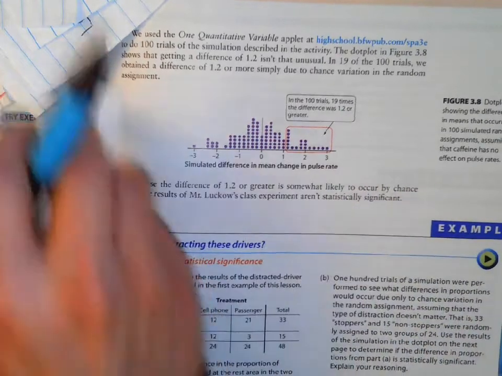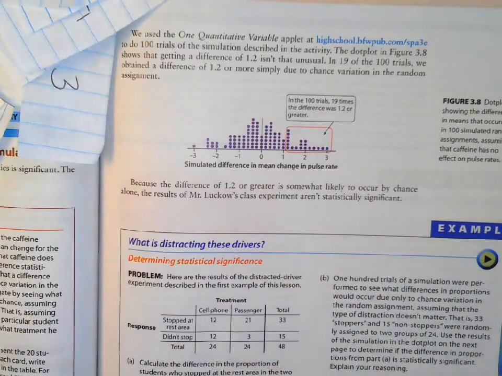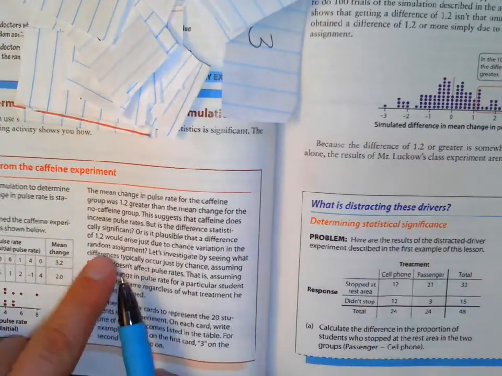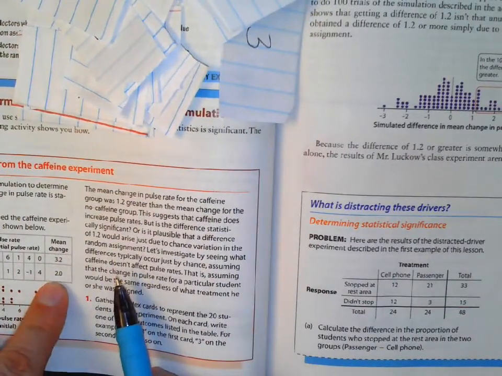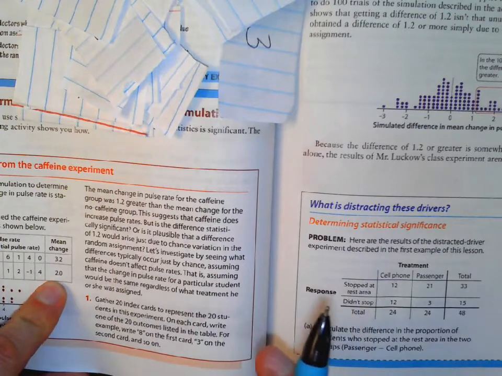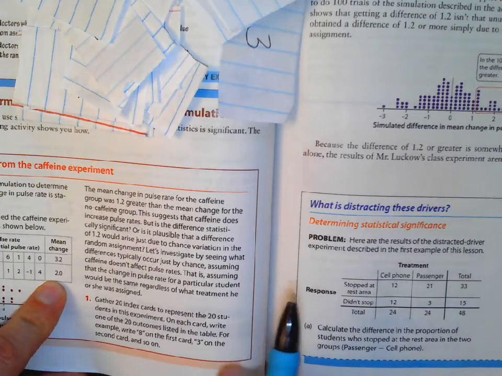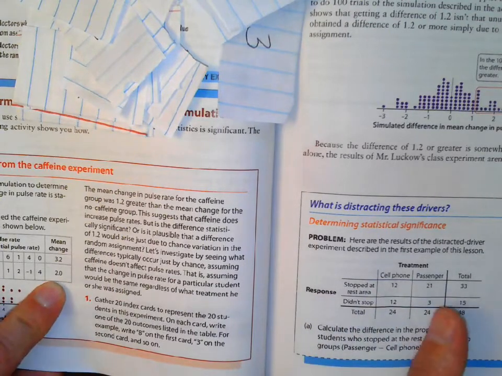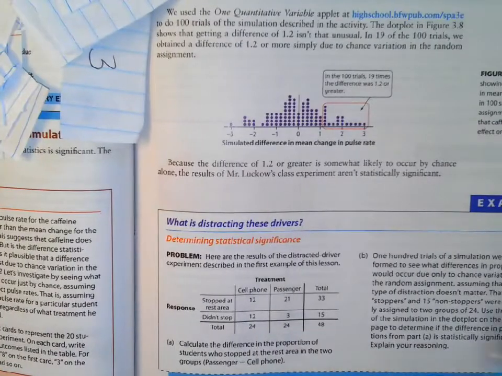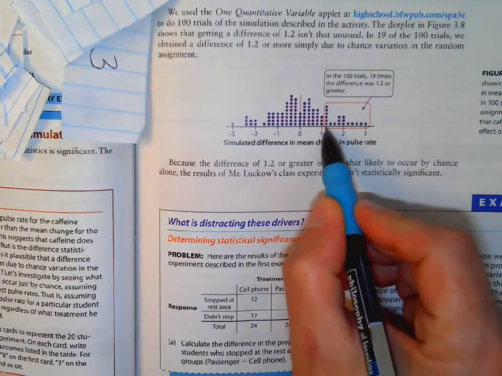The result that we got with the two groups was a difference of 1.2. Could that have happened by chance, or do you think it's because the caffeine really made a difference? So 1.2 would be right here.